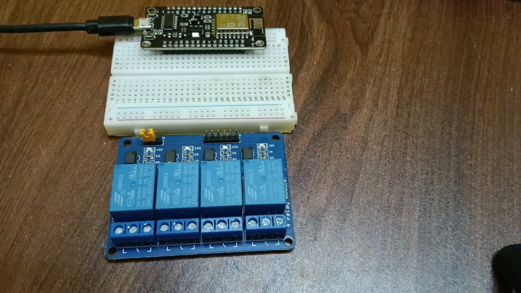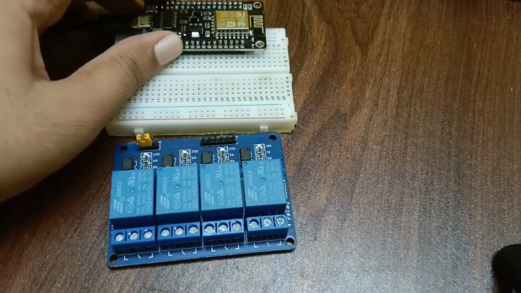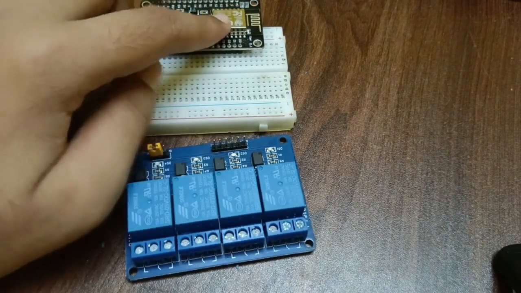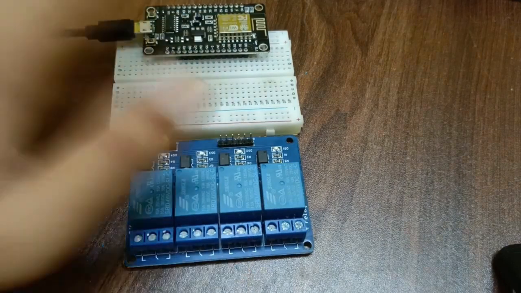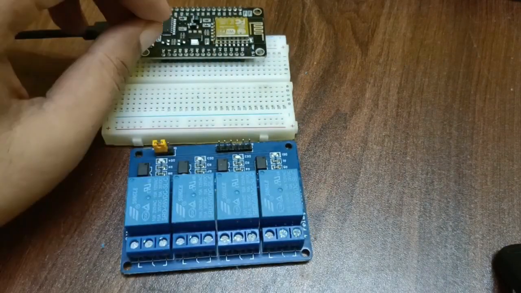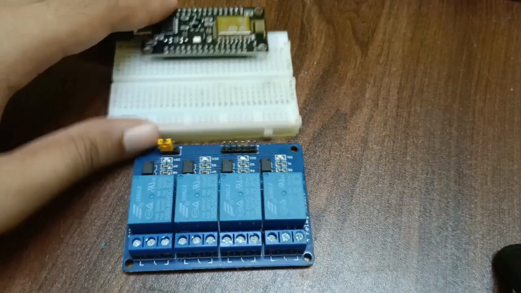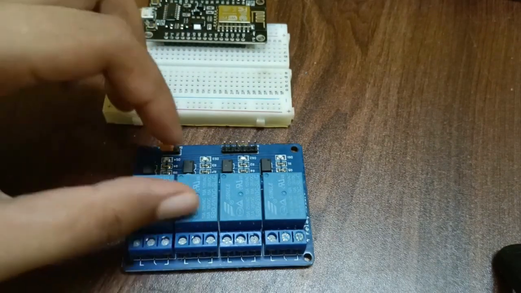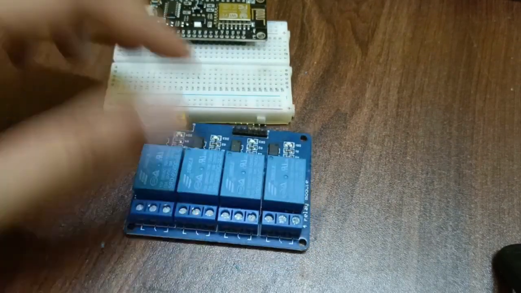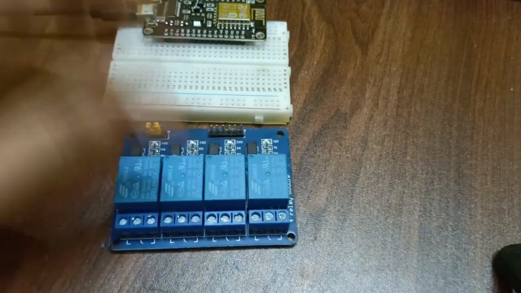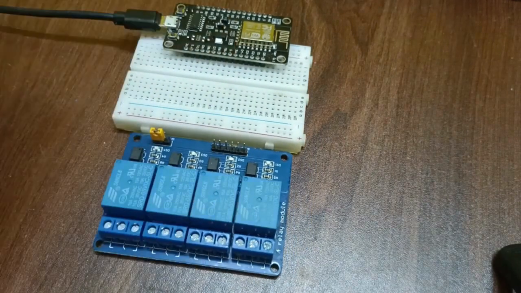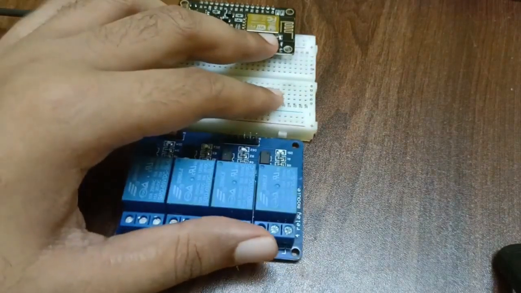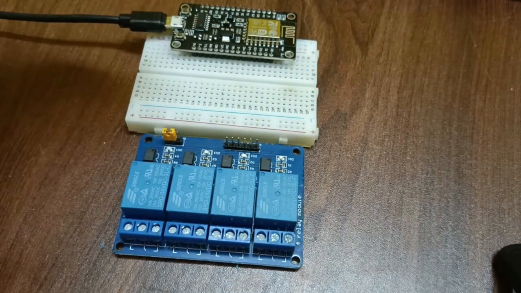What will happen? You will switch on or switch off the switch on your Arduino IoT cloud dashboard. Then Arduino IoT cloud will send the signal to switch on or switch off the device to your ESP8266. Then ESP8266 will send the signal to this relay, and then the device will get switched on or off. So I hope you understood the overall working, or high level view.